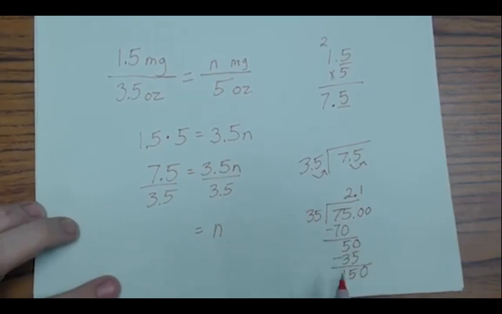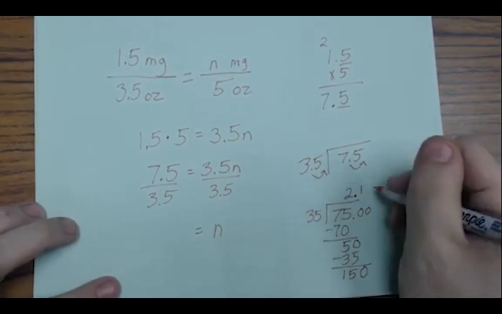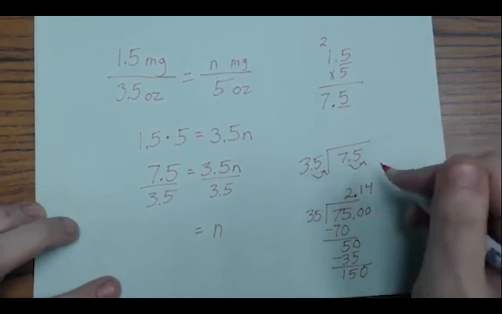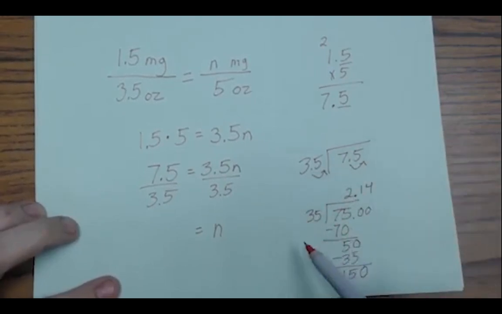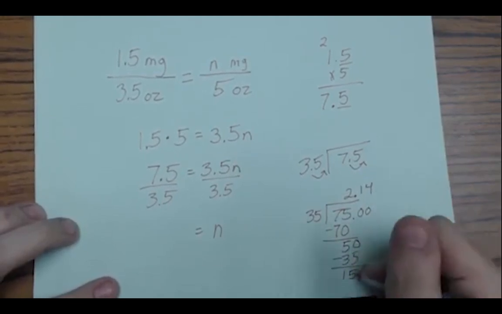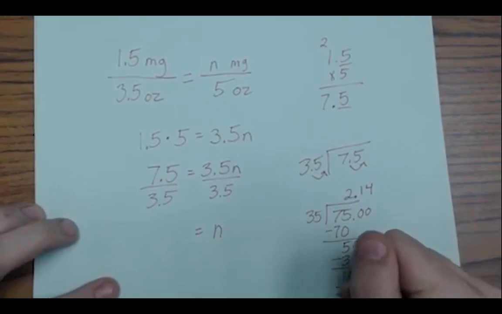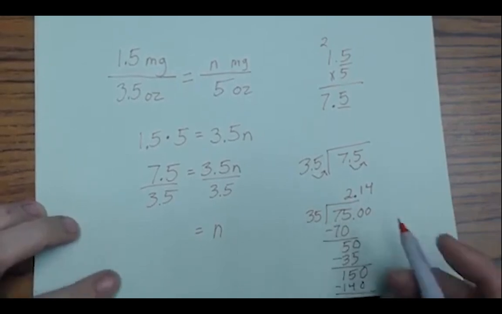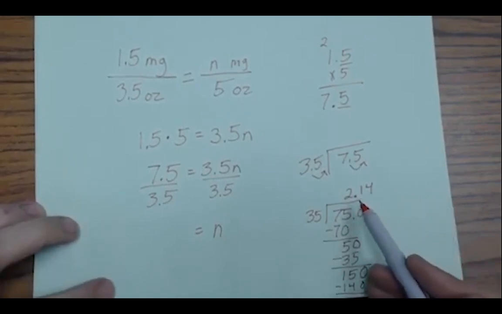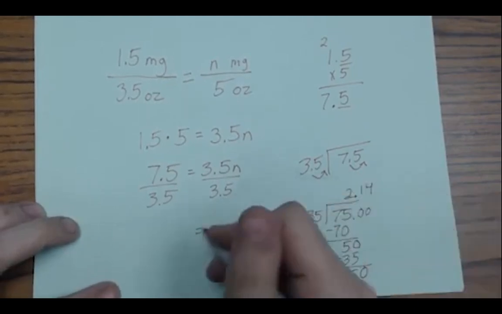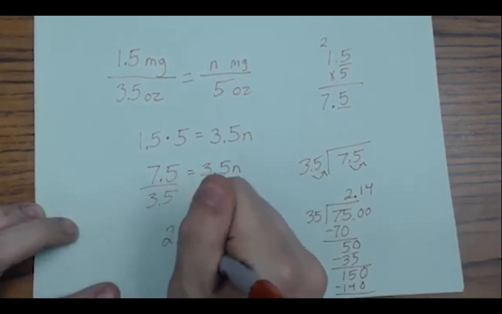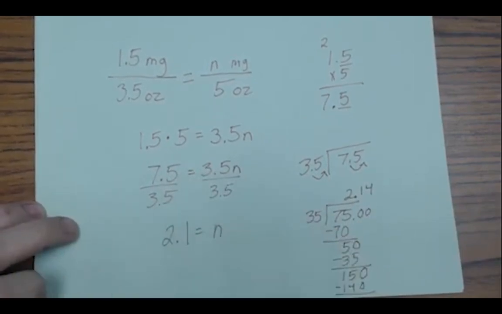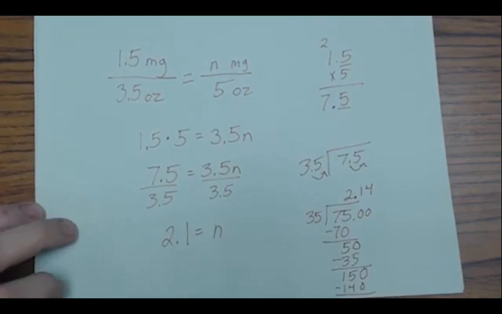How many times does 35 go into 150? That's going to be 4, because 2 times 35 is 70, therefore 4 times 35 would be 140. And yes, we get a remainder of 10. Yes, we can keep going, but since we're just rounding to one decimal place, 2.14, we'll round to 2.1. So our answer is 2.1 milligrams.